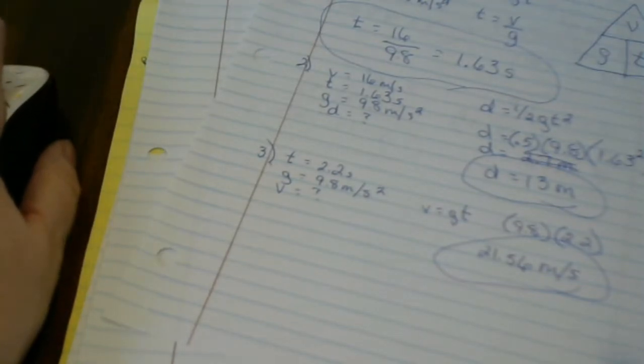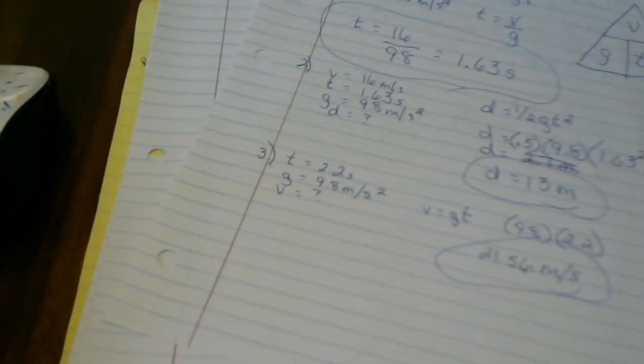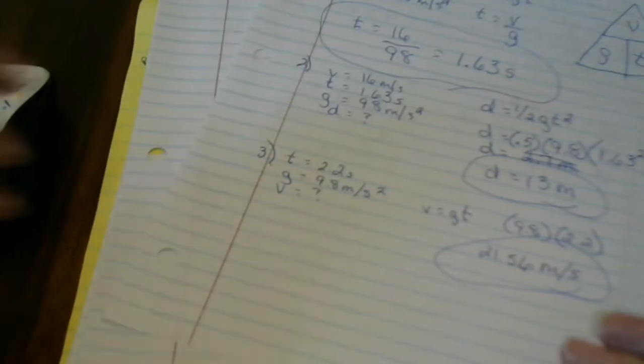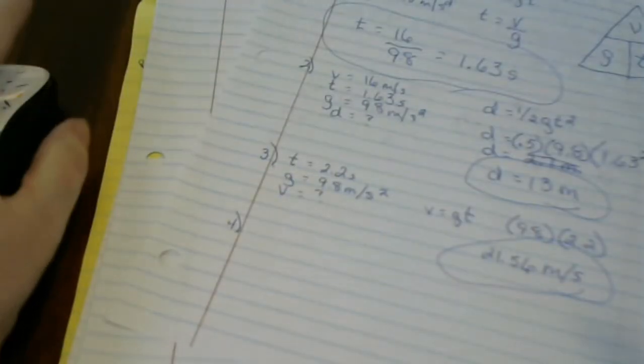Okay, so let's do number 4. That is, what vertical distance will a penny fall on Earth in 12 seconds if it's dropped from rest? We're going to ignore air resistance. You haven't learned about that yet, so it doesn't matter. When we're talking about vertical distance, we're talking about free fall again. So we have number 4.